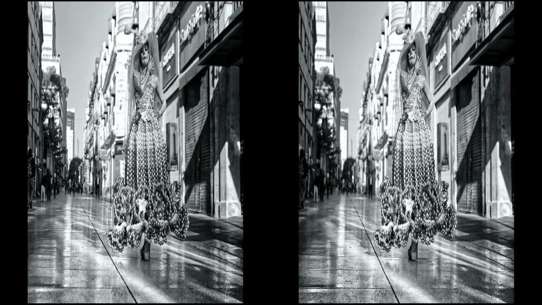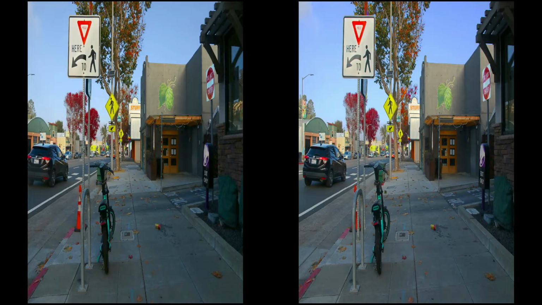And the title is Pedestrian Crossing of San Pablo Boulevard.